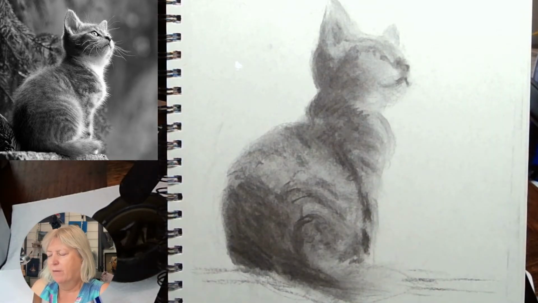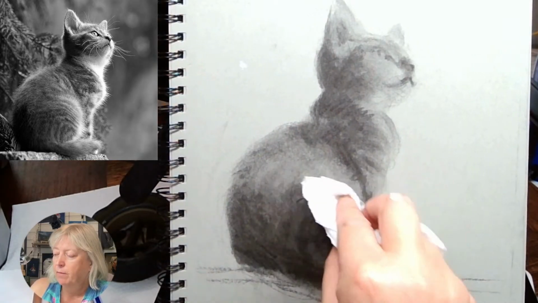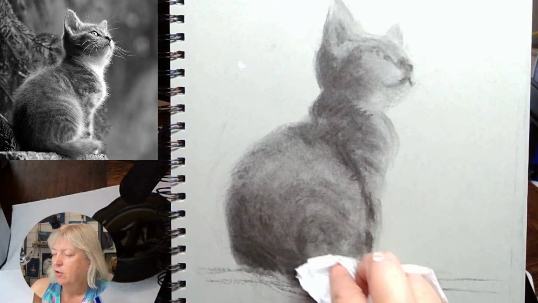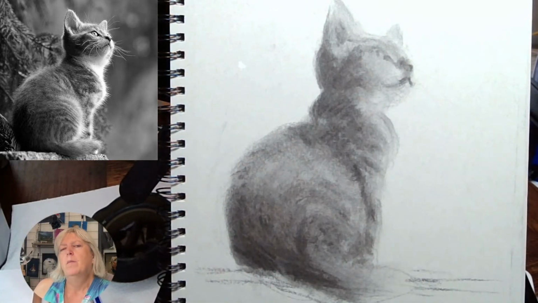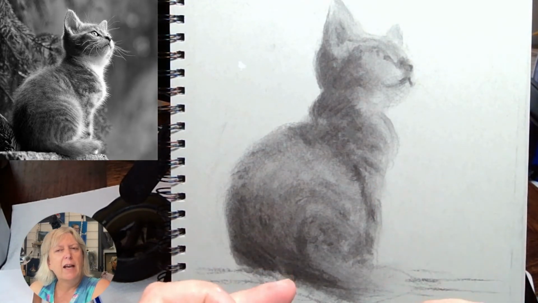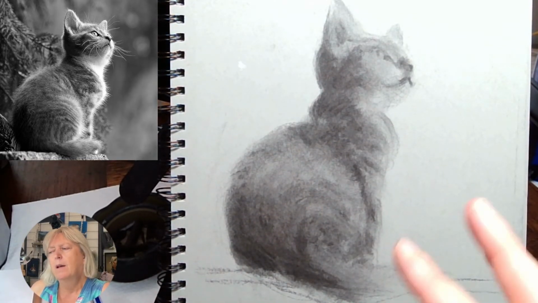Oops, I shouldn't really use my finger, because fingers have grease on them. I use my finger all the time normally, but you should use kitchen towel or something, or a blending instrument is better, because then you don't get all that grease on. It takes more of the charcoal off when you use your finger.